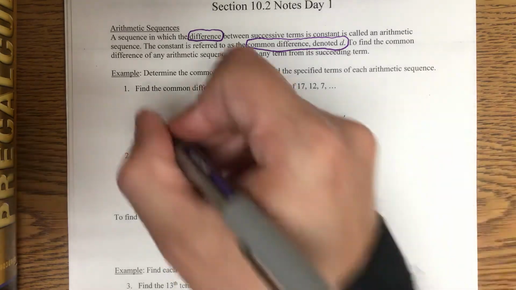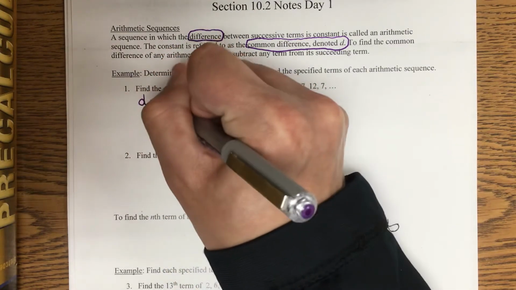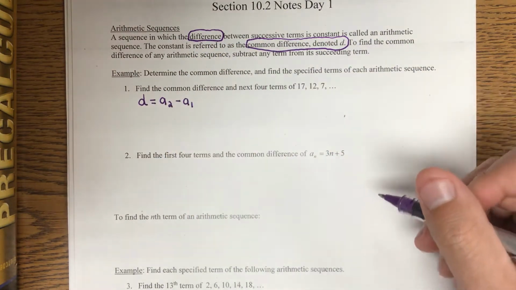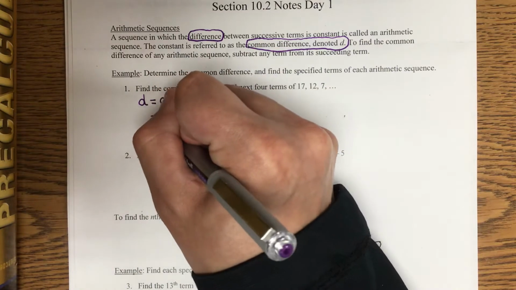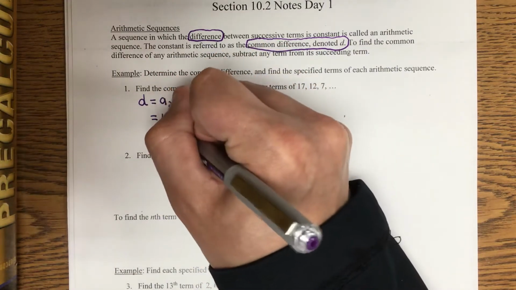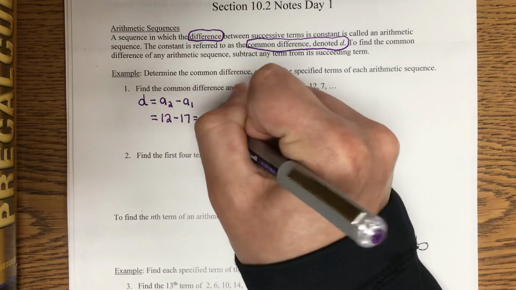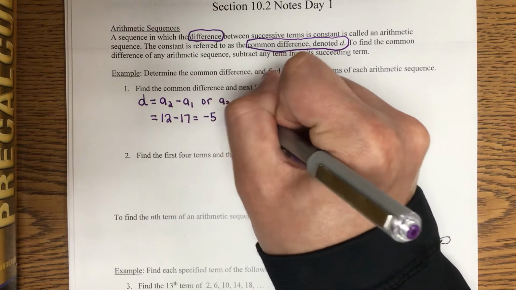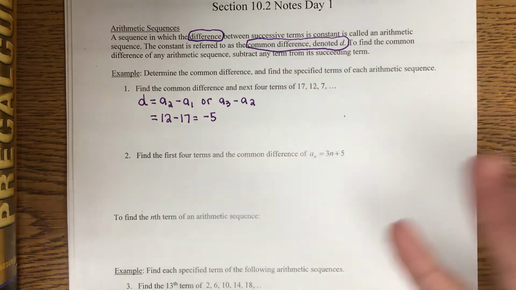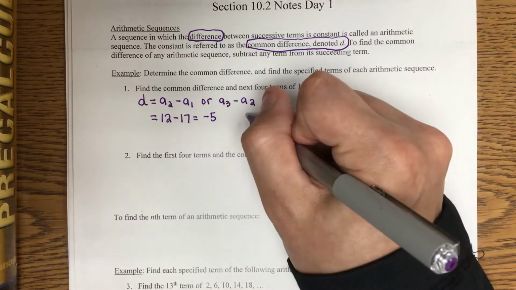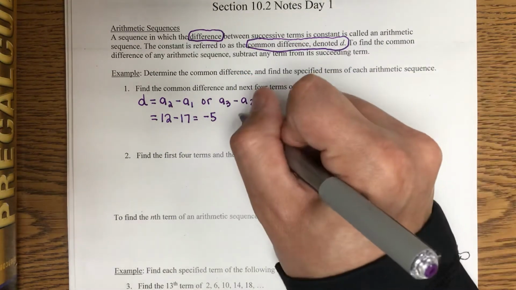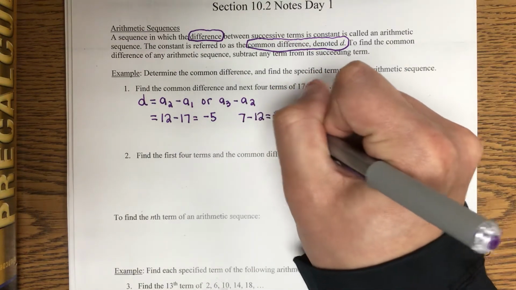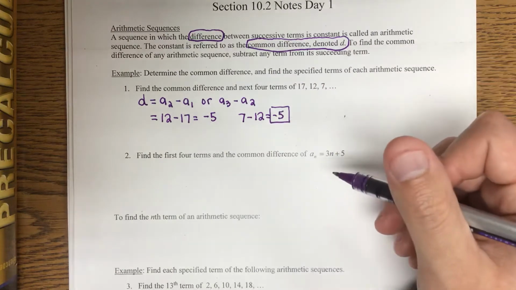So the best way to find the common difference is to take, for example, the second term and then just subtract the first term. So that would be 12 minus 17, which is negative 5. And you can find that same difference by taking maybe the third term and subtracting the second term. So it should be the same because that's the definition. It's the common difference. So the third term is 7, and 7 minus 12 is also negative 5. So that negative 5 is definitely the common difference.